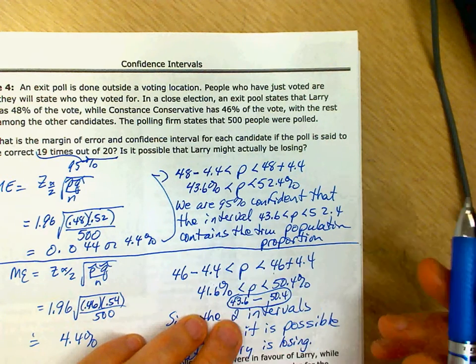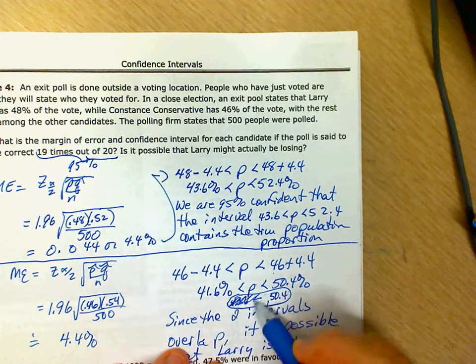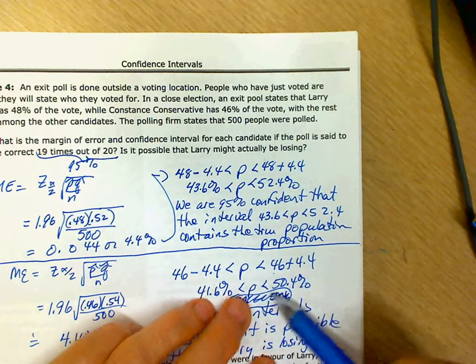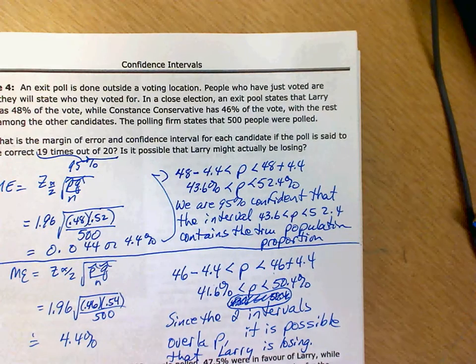A large portion of her interval lies within his interval. So he could very well be losing. She could still win. 48 isn't that much higher than 46, right?